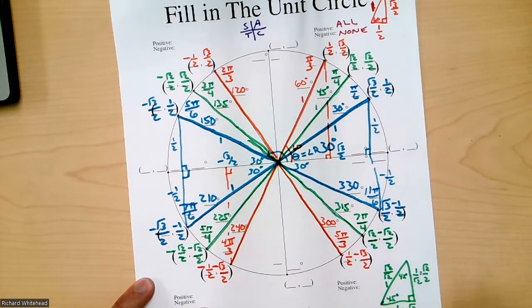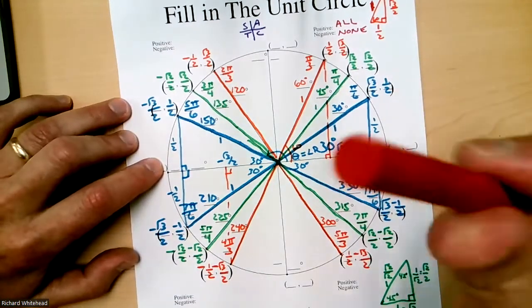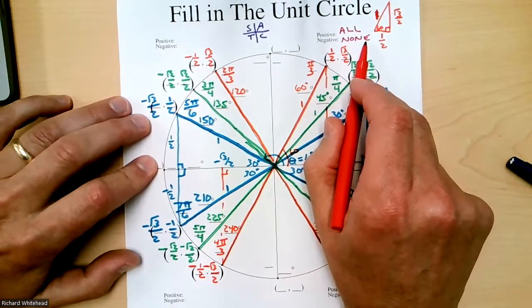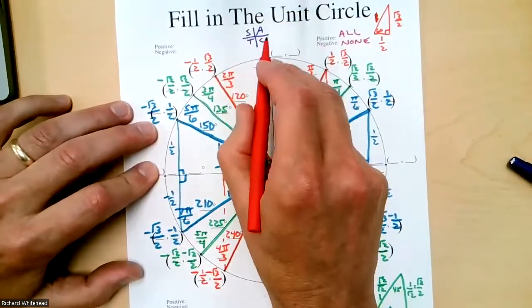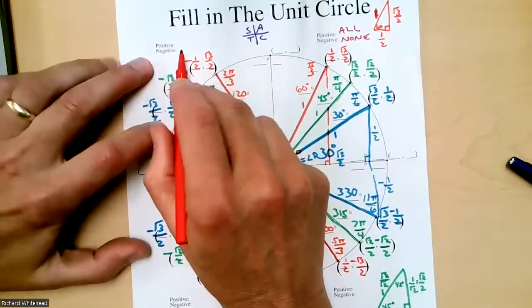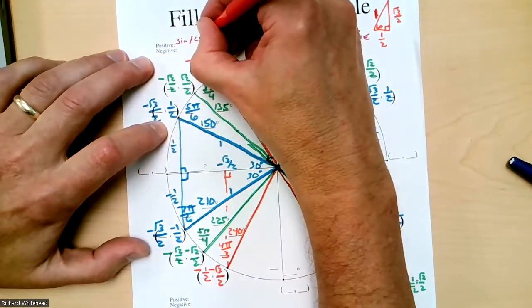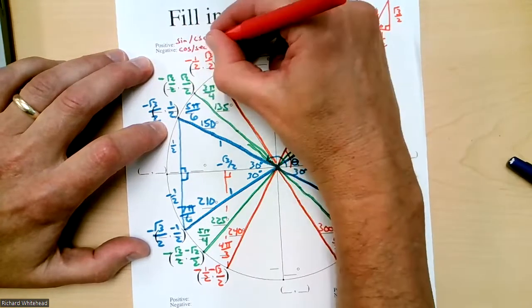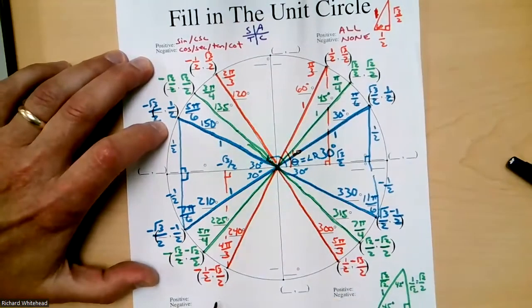I'm going to do the quadrantals in a separate video. Just for the record, since I hadn't been filling this in: in the first quadrant, all 6 are positive. None of them are negative. In the fourth quadrant, because we remember all seniors take calculus. So in the second quadrant, only sine and its reciprocal, so sine and cosecant, are positive. Cosine, secant, tan, cotan are negative.